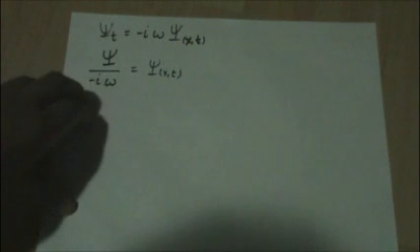We're going to try and get it to look the same as something in the previous thing we had. So let's just isolate for the wave function like we did last time: the derivative of psi over negative i omega is equal to psi of x comma t. And all I did is I moved that over there, right? That's not much of a difference.